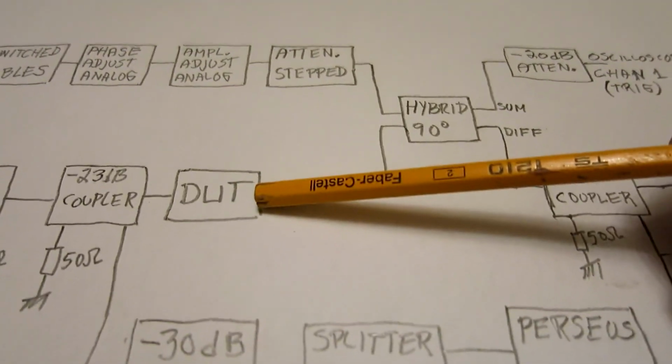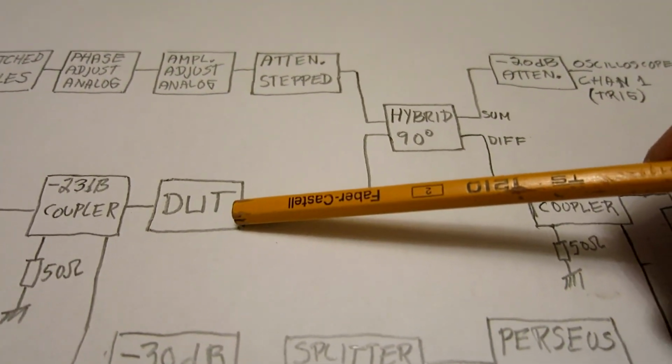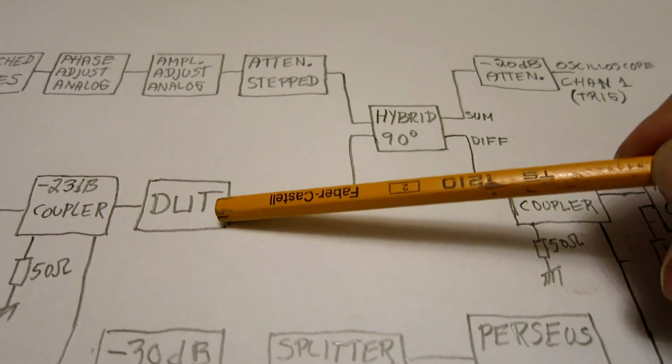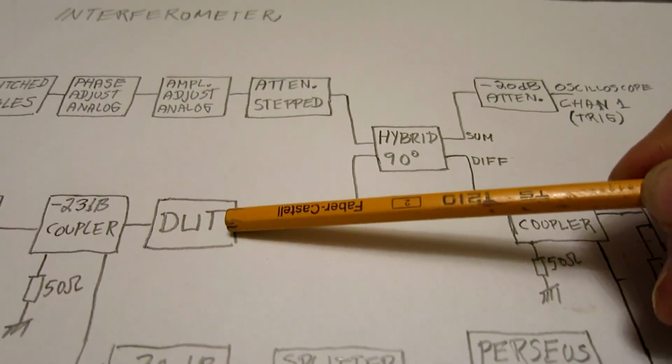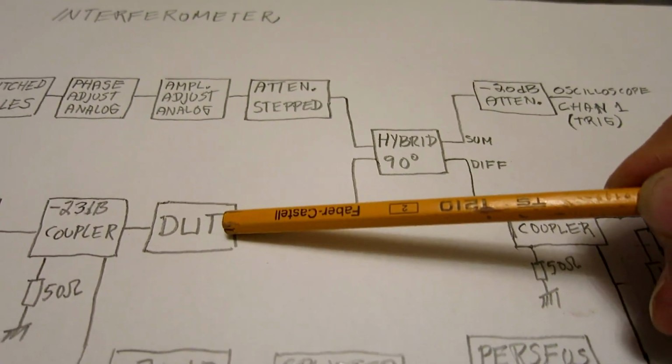And then here is the device under test, which in the first series of measurements you have already seen is just a short wire. But here I will put the crystals.